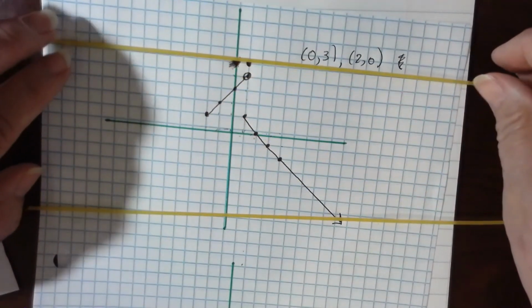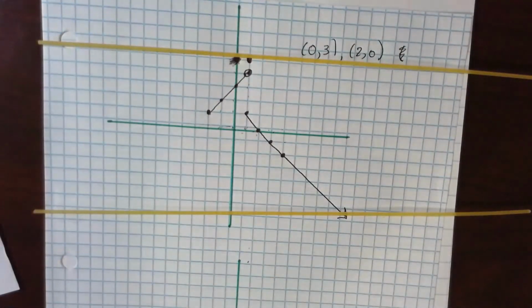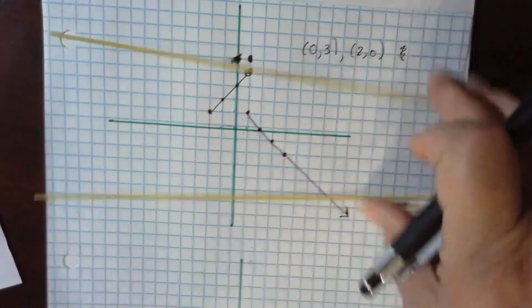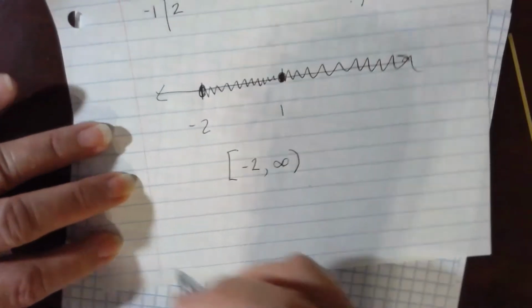So, this is what I would write for the range.